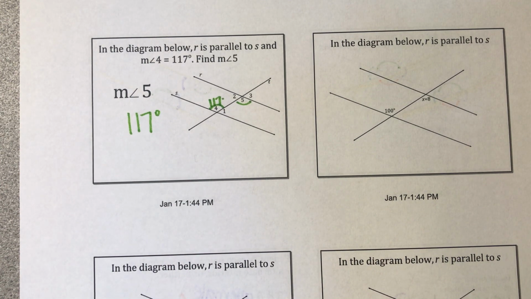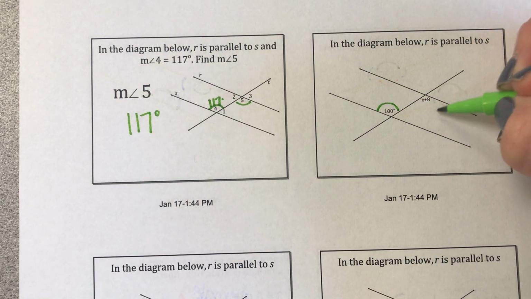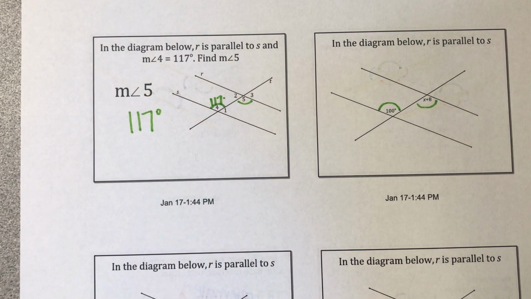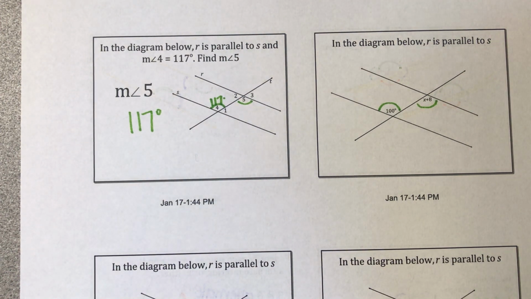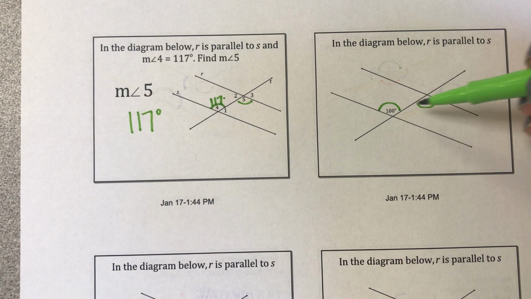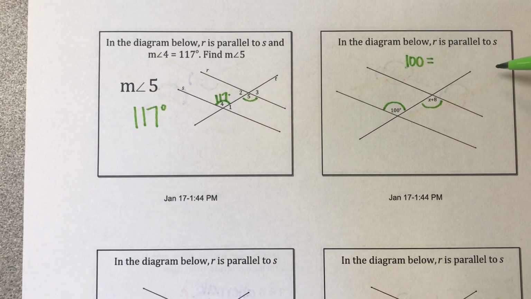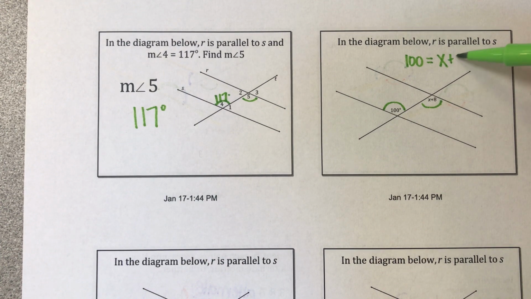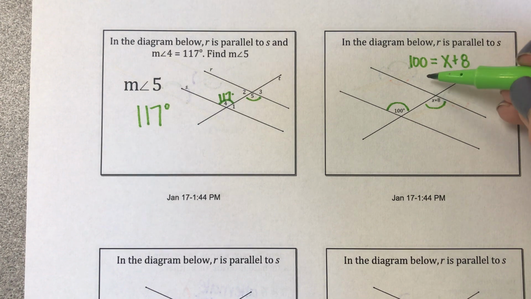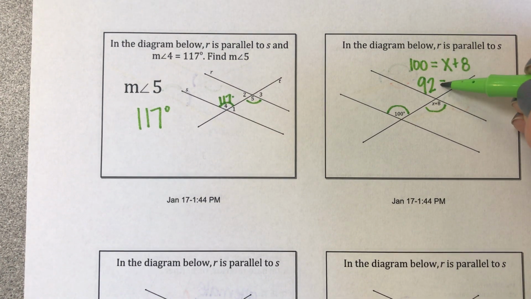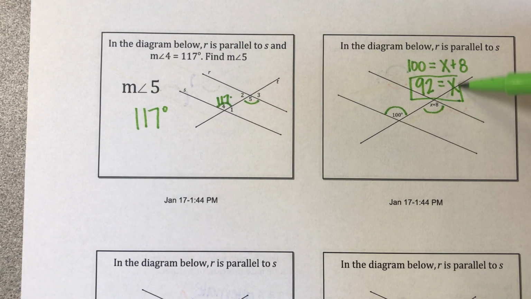Okay, so let's throw some algebra in there. It was too easy. So if this angle is 100 and this angle is x plus 8, what do we know about these two? We know that they are alternate interior and therefore the same. So the 100-degree angle is equal to the x plus 8 angle. So if I subtract 8 from both sides, I get 92 equals x. Okay, so that's what that value would be.